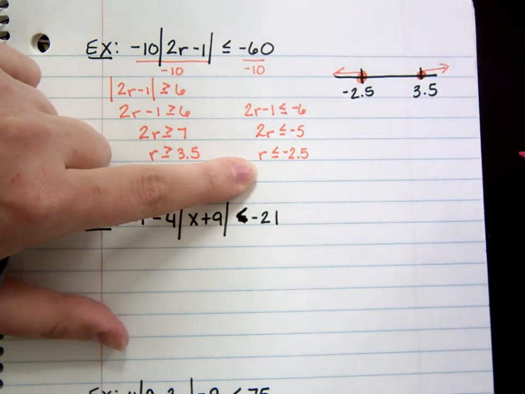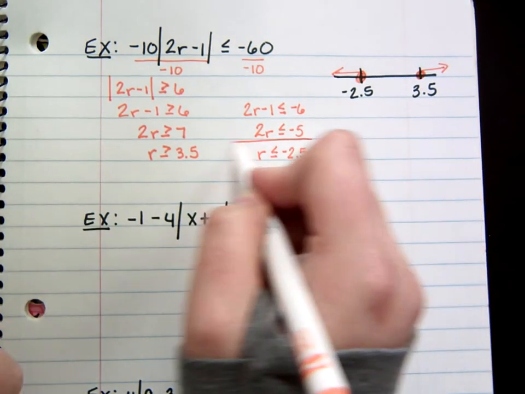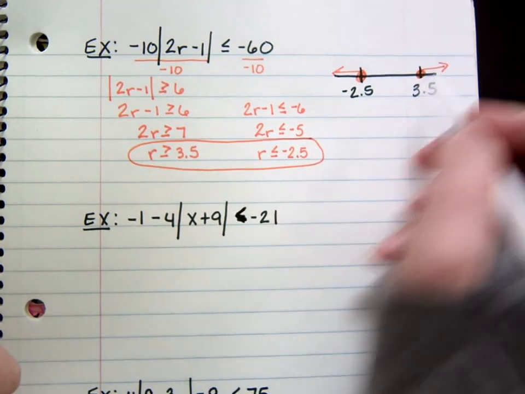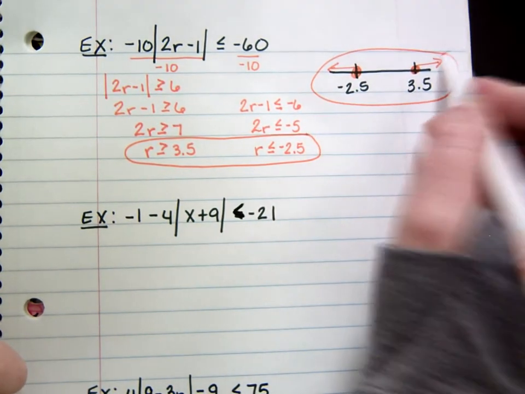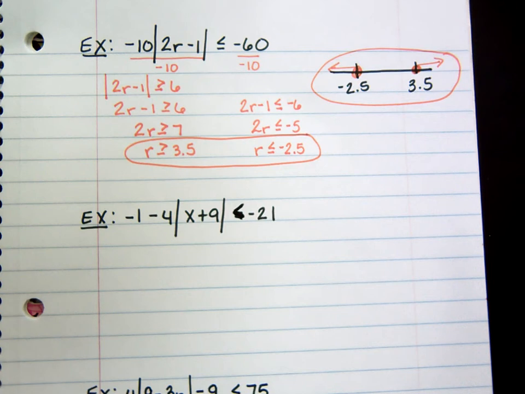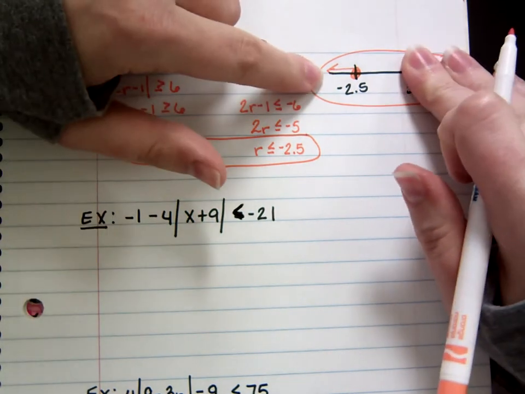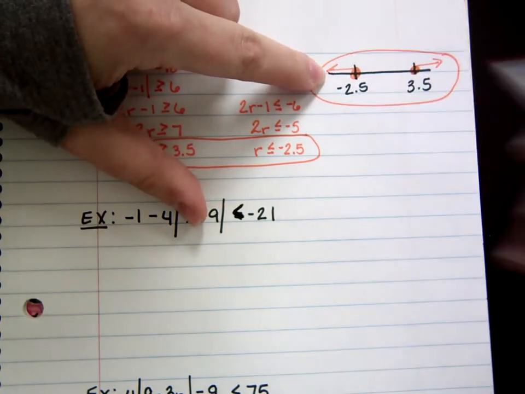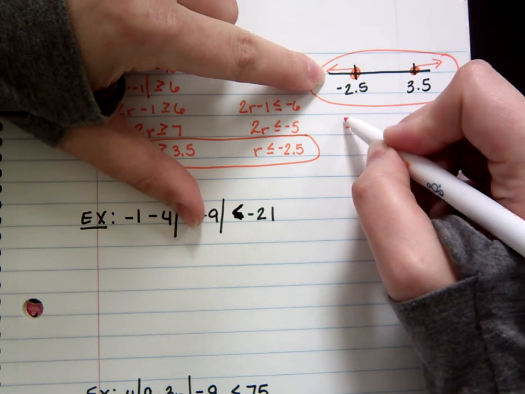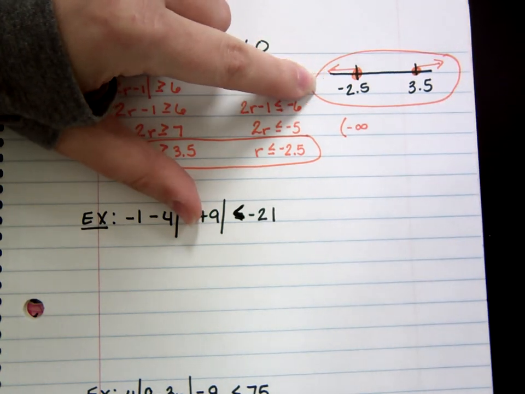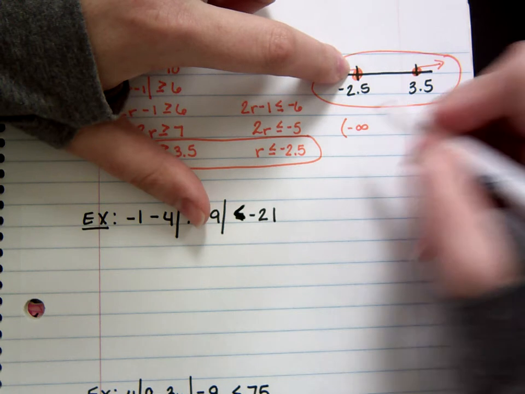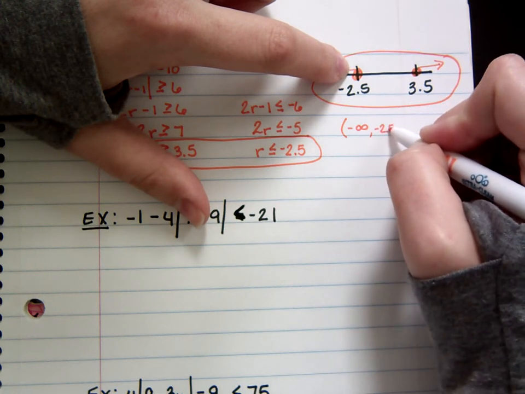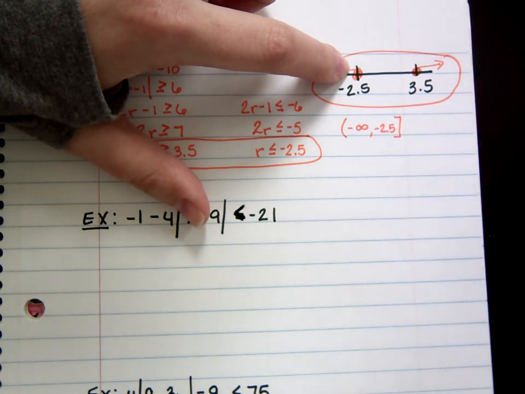So this is another OR type. I have my inequality, I have my number line, now I just need the interval notation. So starting with this section, it starts in negative infinity. Doesn't really have a starting point, so we say it starts at negative infinity. This section ends at negative 2.5. Bracket, because it's closed.